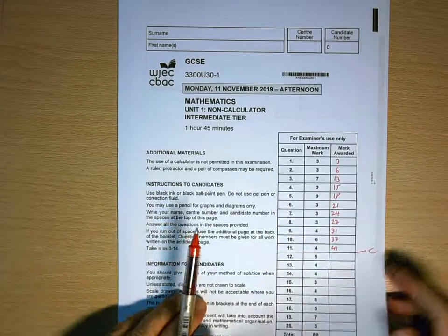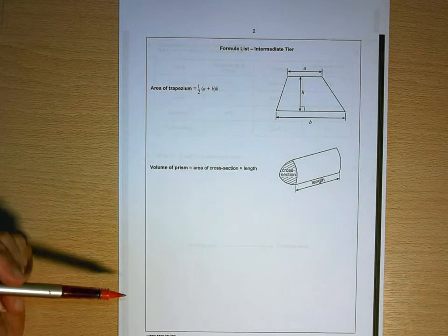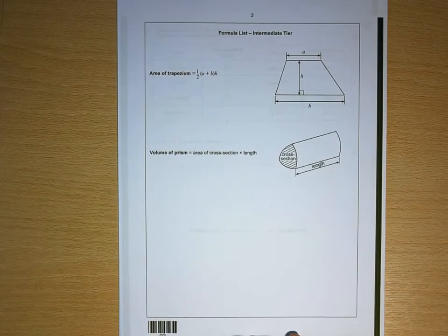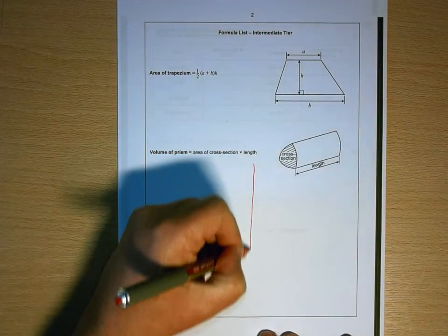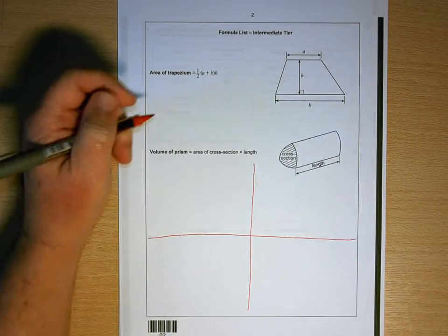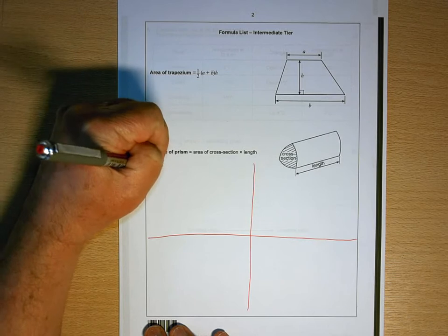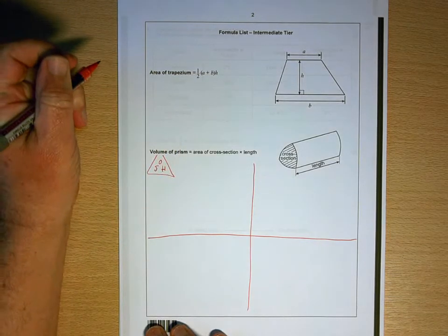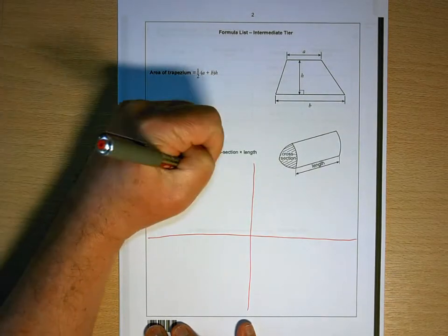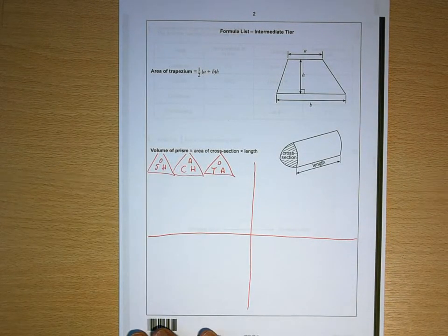Now, as always, the first page in the paper gives you two formulae, one for the area of a trapezium and the other for the volume of a prism. But what we like to do is to add ones that we've had to memorize before coming into the exam hall. This one is where I usually put the right angle triangle work, so trig. Even though this is a non-calculator paper, paper 1, so it's exceptionally unlikely that we would get these here, the more times you write them out, the more likely it is that you're going to remember them correctly.